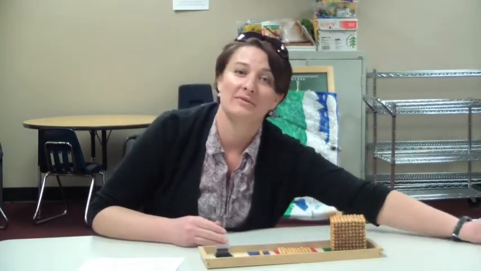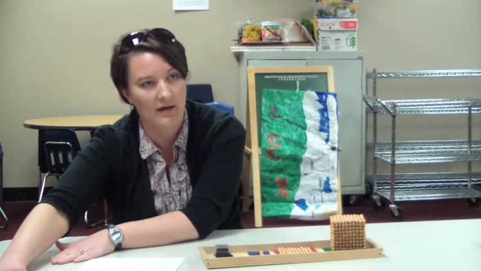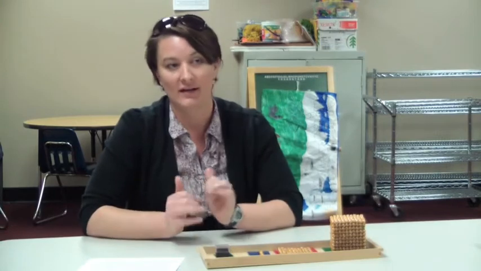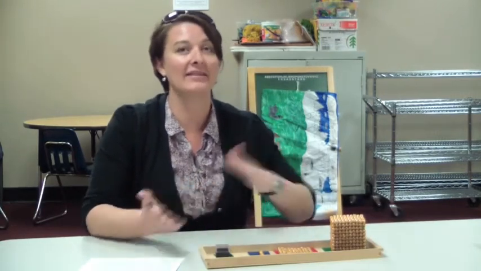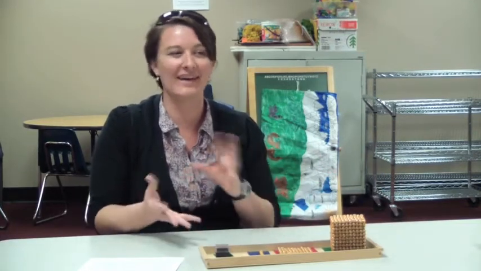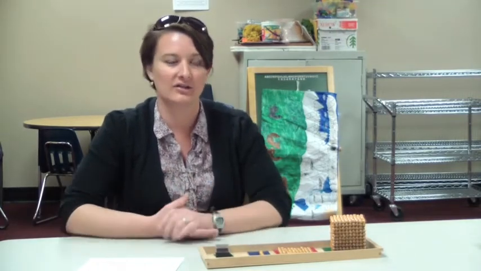We've done the sandpaper letters so much, it's actually time for you to get out the movable alphabet and practice that. Because they're becoming dependent on the adult connection, being engaged with the adult. And again, that's a case-by-case basis, and you're always measuring that each time you work with a child.